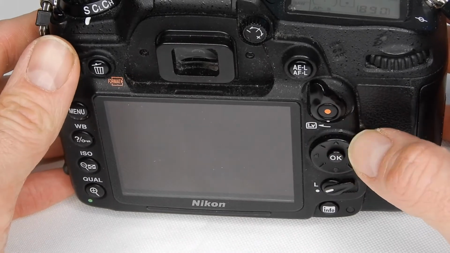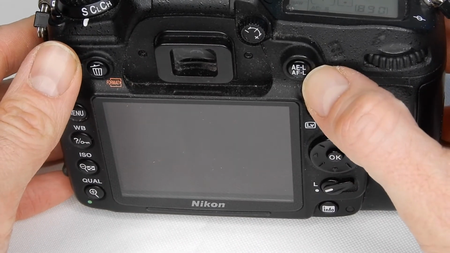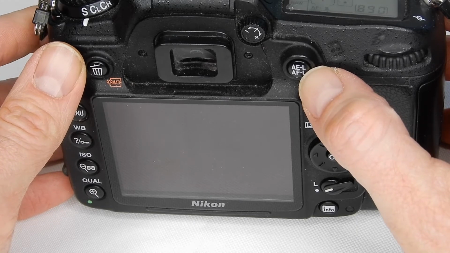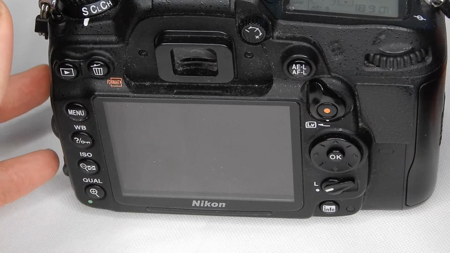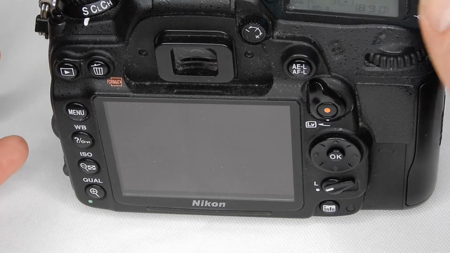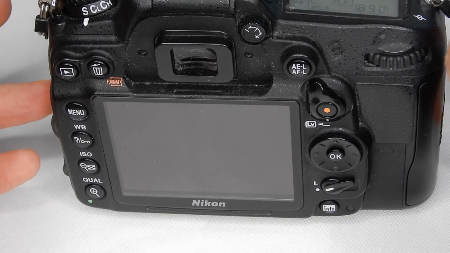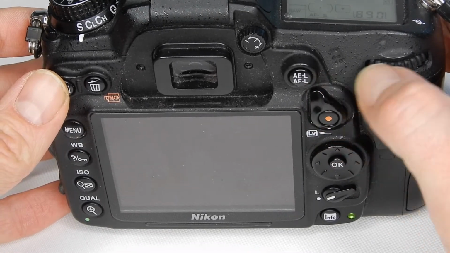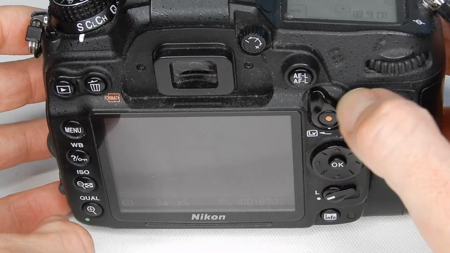So on the back of the camera we have here the auto exposure and focus lock button, which you can use to control the exposure and the focus. If your object is changing or the environment is changing in your shot, you can use that to lock either the exposure or the focus so that you don't have to worry about it changing or moving. Then there is the video control. So this turns the live view on, and you can press the red button to start video recording.